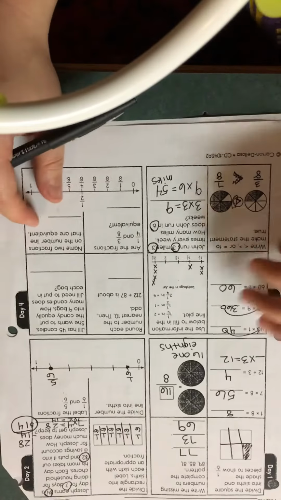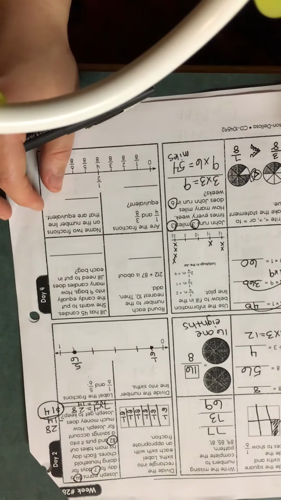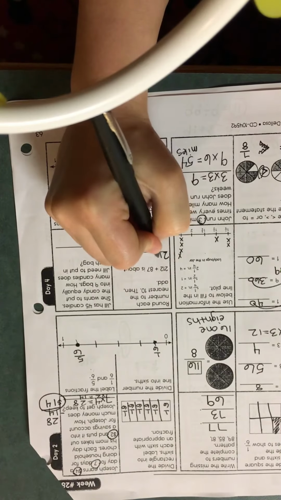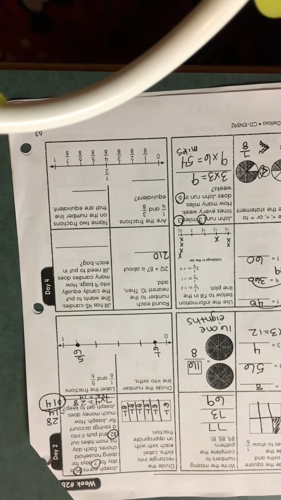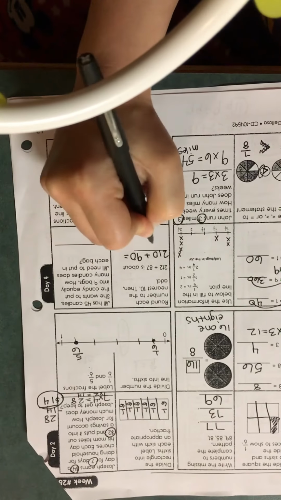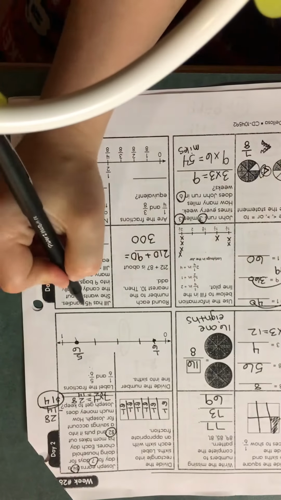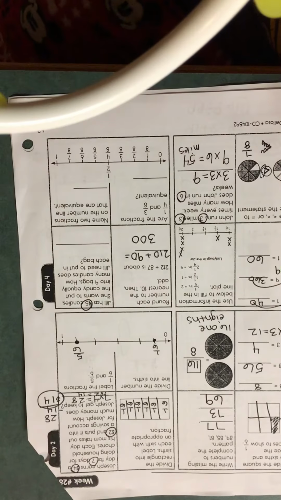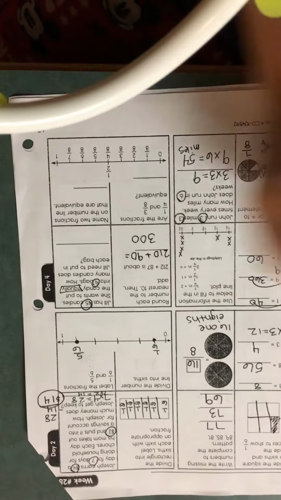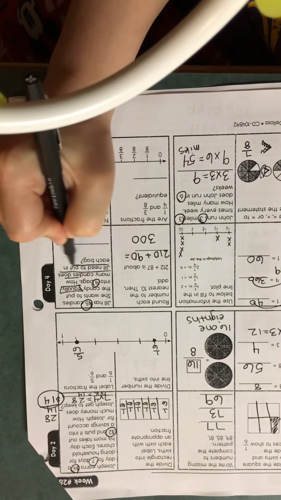All right, last. So round each number to the nearest 10 and then add it. So 210 is what 212 would round to, and 87 would round to 90, and together those two are going to give us 300. Jill has 45 candies. She wants to put the candy equally into 9 bags. How many candies does Jill need to put in each bag?